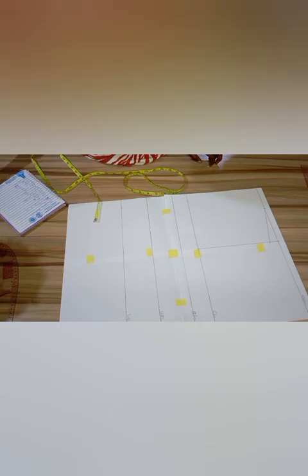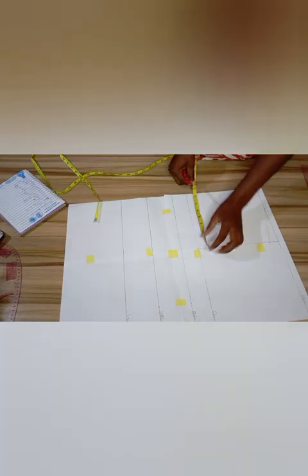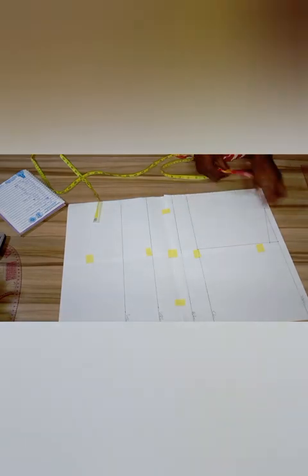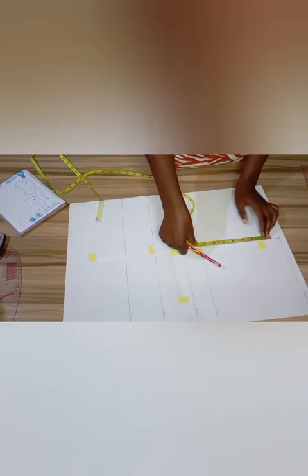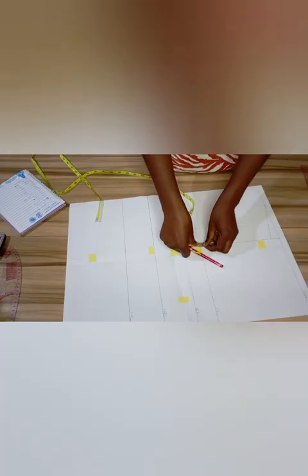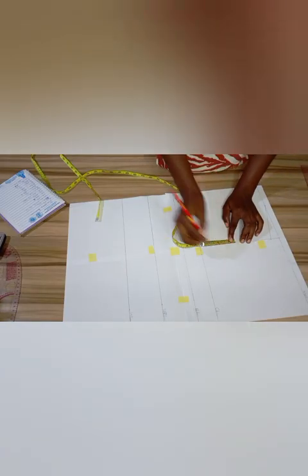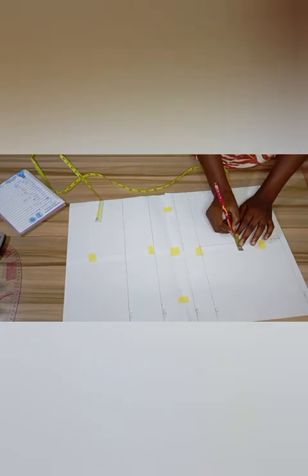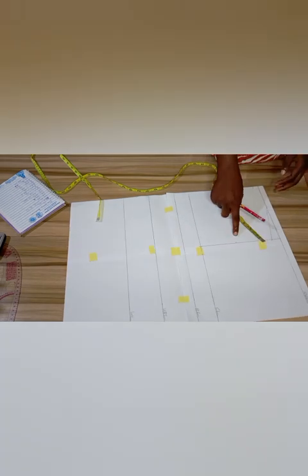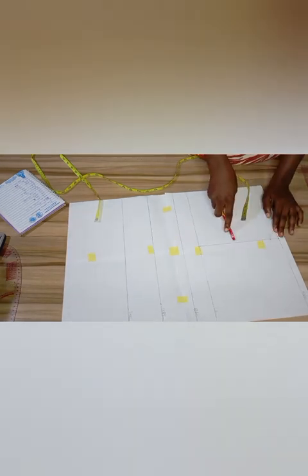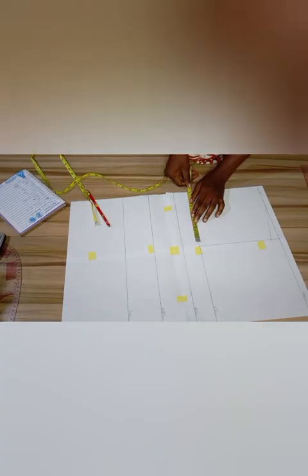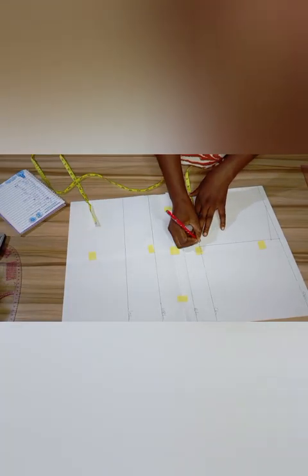Now the next thing we're going to do is take our round bust measurement divided by 4. I've marked it down. So now I'm going to divide the armhole line into 2 in order for us to get our armhole curve, and whatever your half point is, we're going to be going in by 1/2 inch. I've done that. Then I'm going to use my curve ruler to draw a curve line that forms our armhole curve.